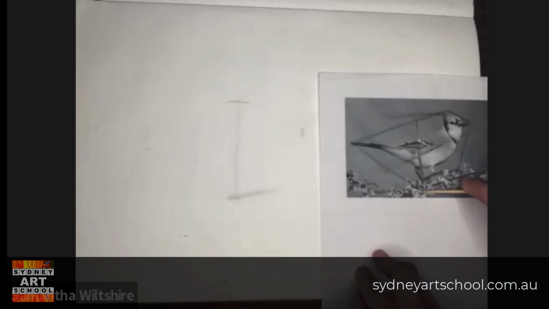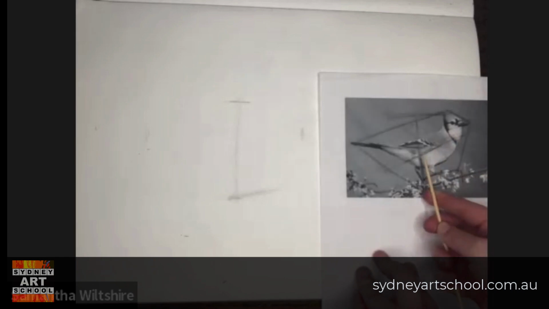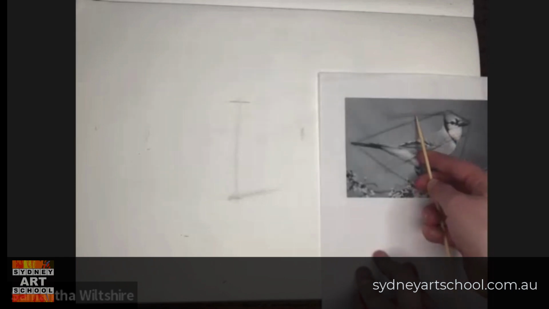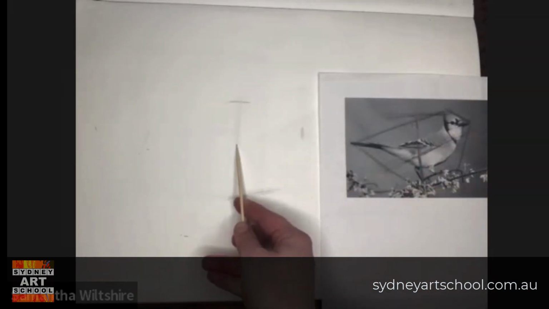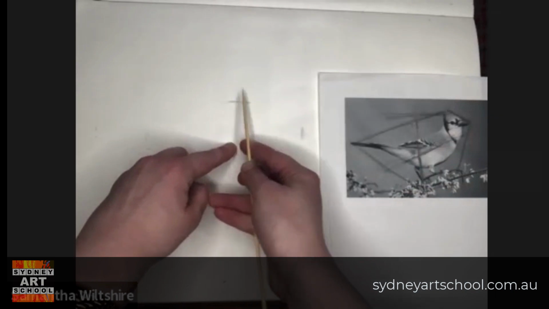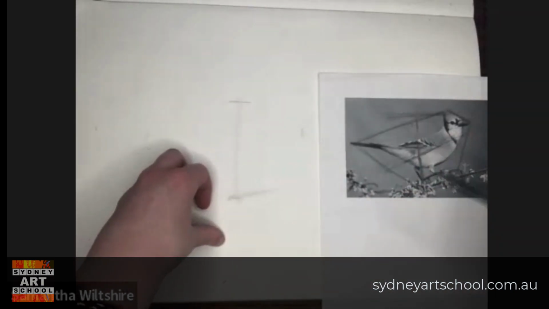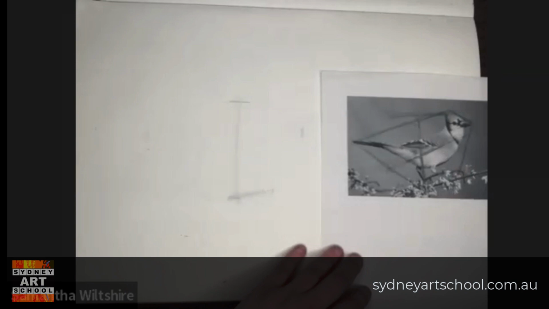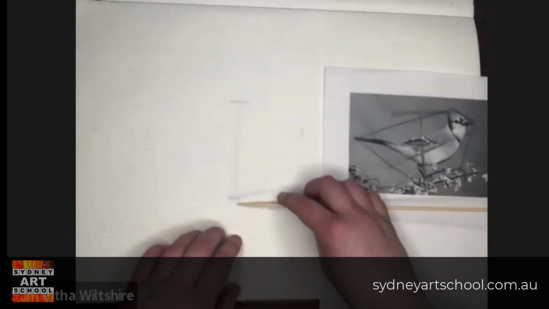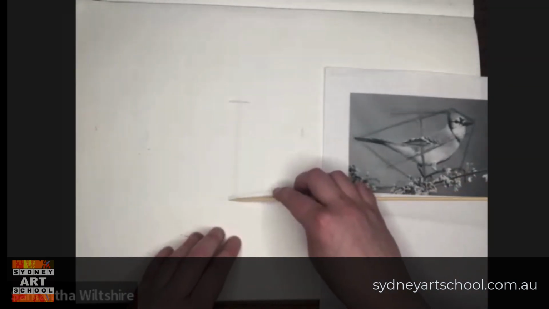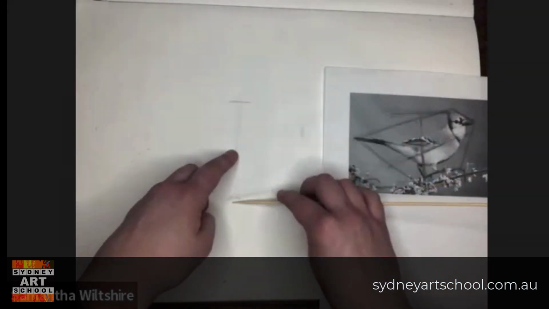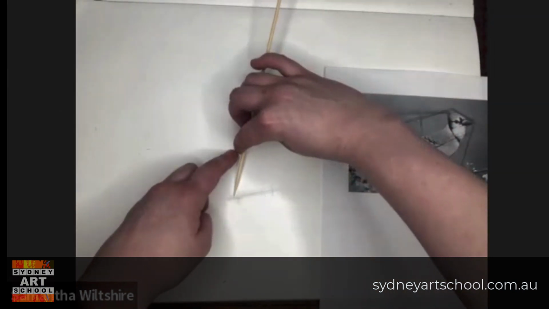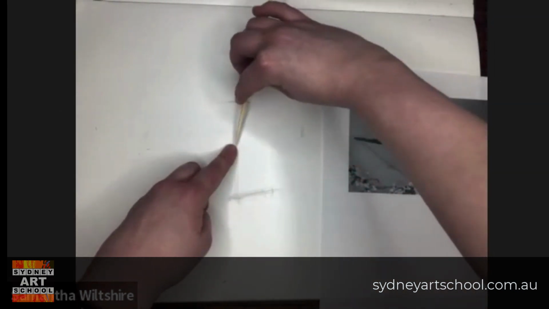I'm going to test the length in this case into the height. It's going to go into the height 1, 2 times exactly. Let's see if mine does. 1, 2, oh, not quite. That might be a little bit long. Let me shorten it and have another go. 1. Oh, hang on, we'll try again. 1, 2.